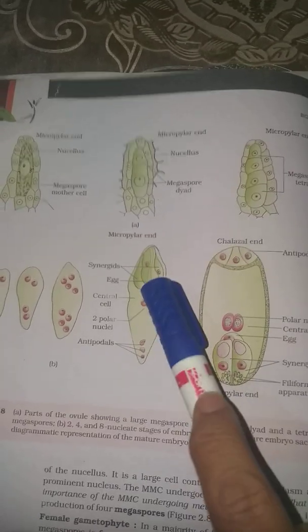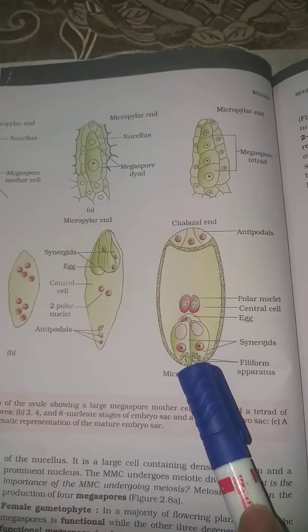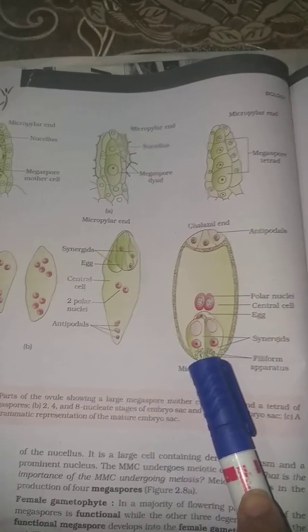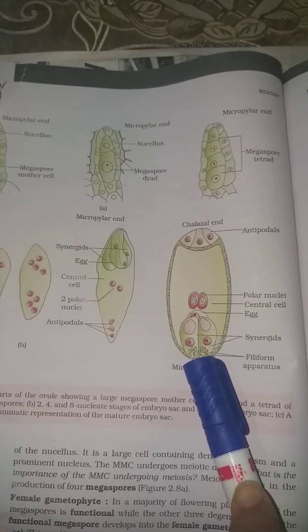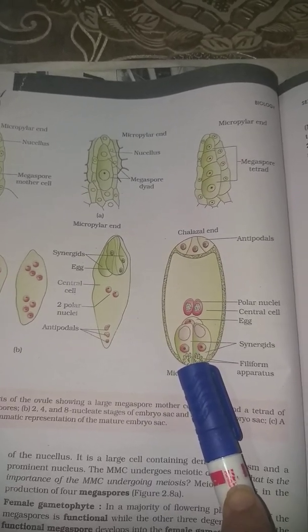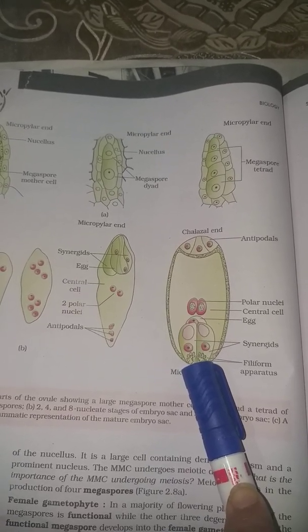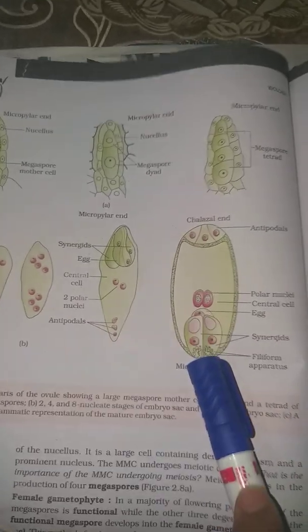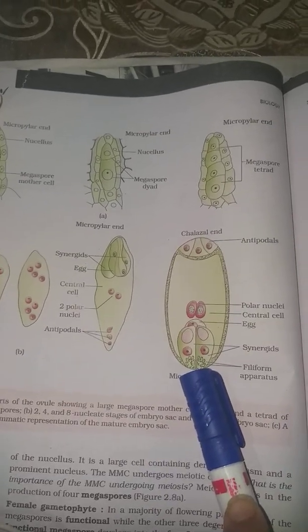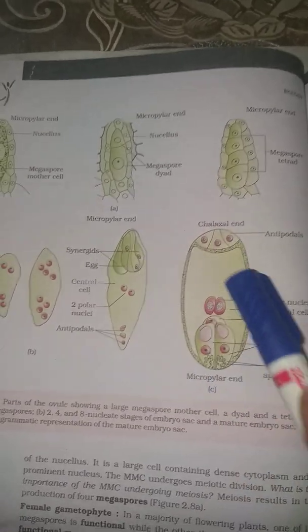Here the synergids have the filiform apparatus. What is the filiform apparatus? It guides the pollen grain, the generative nucleus of the pollen grain, to the egg. So this is why the filiform apparatus is important. And these are stored food.